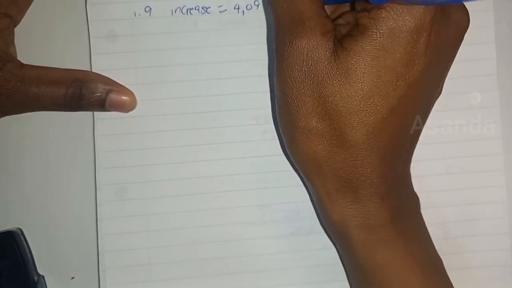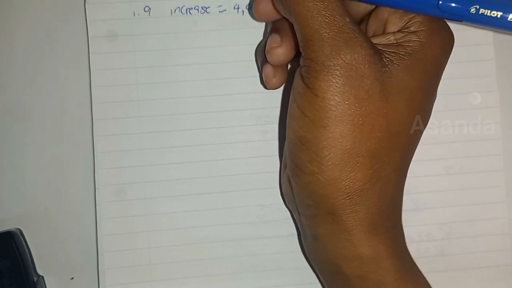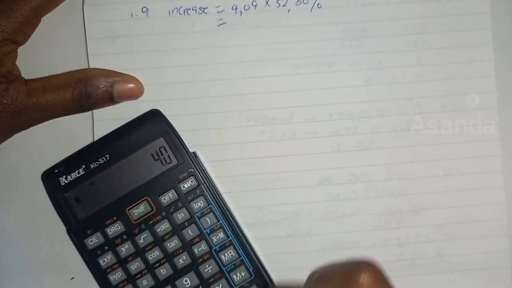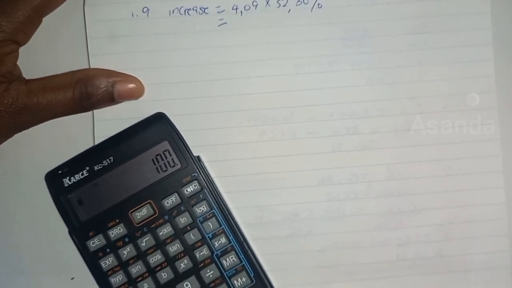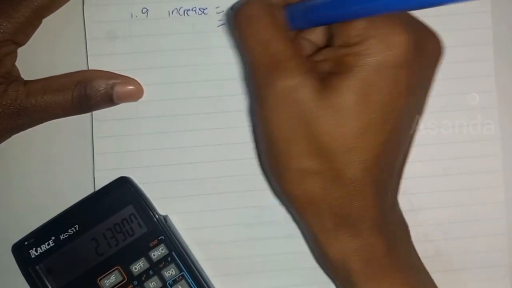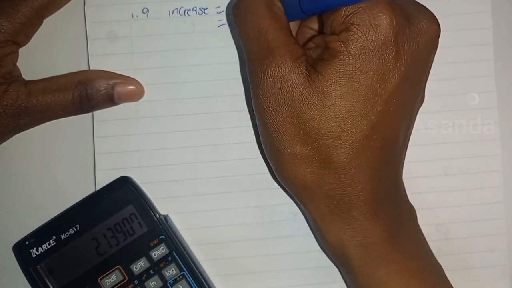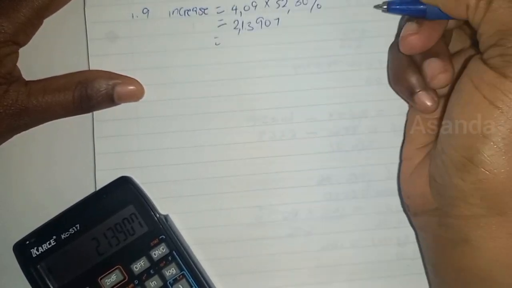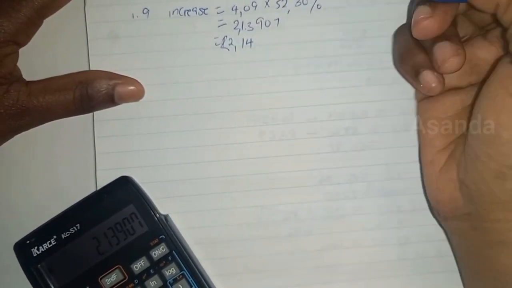So 4,09 multiplied by 52.30%. And then we have 4.09 multiplied by 52.3 divided by 100. That gives 2.13907. I'm just going to round off that because it's money, so it's 2,14 rands, the increase there.